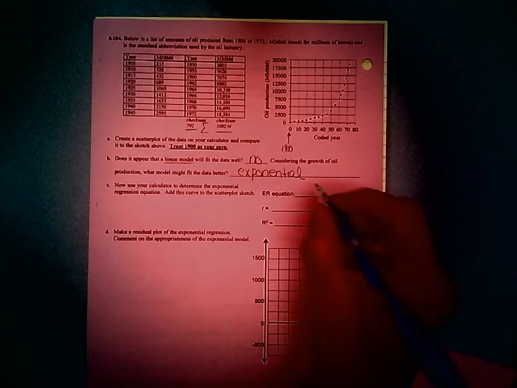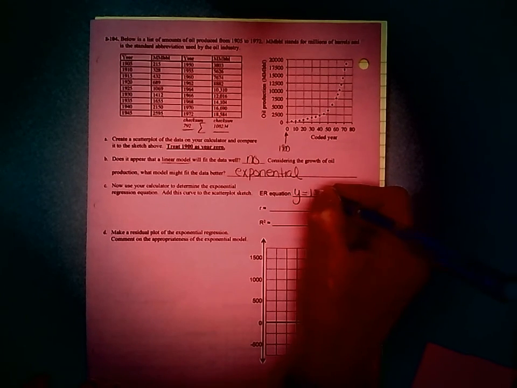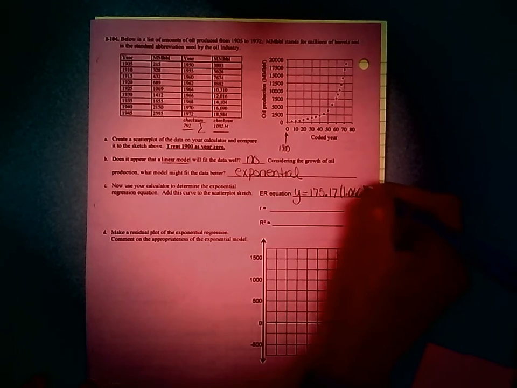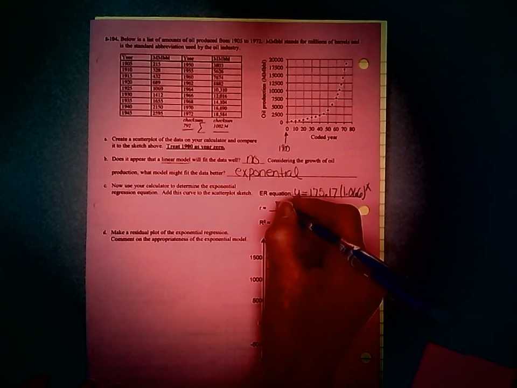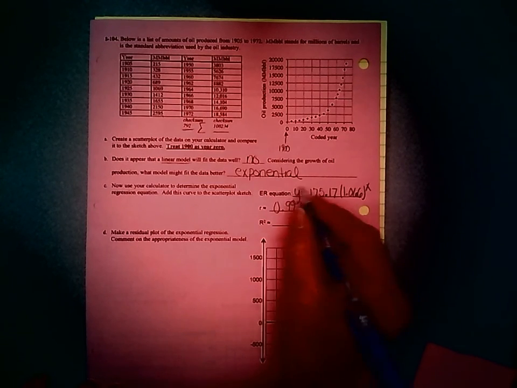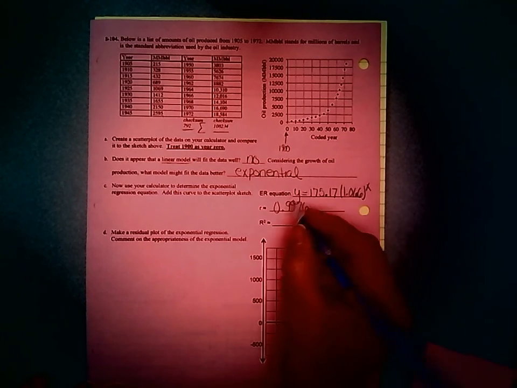So I hope when you do this, you should get y equals 175.17, and then I'm going to go 4 digits, 1.066 to the x. If I do that, I will have a residual of about 0.9976. It's positive because it's a growth, right? My multiplier was greater than 1.